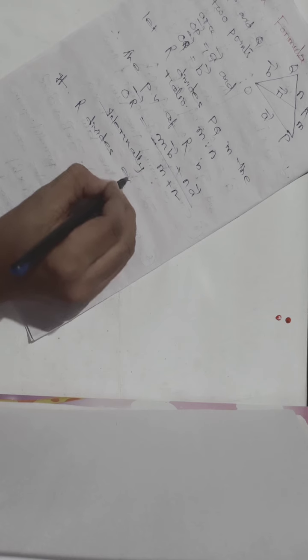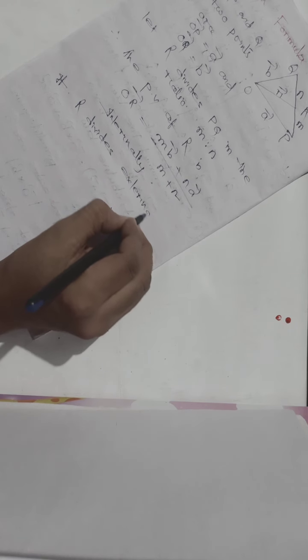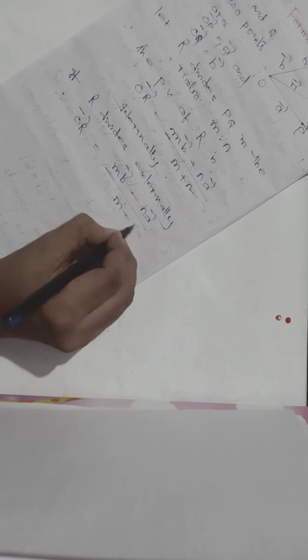And if R divides externally, then the position vector of R will be m B vector minus n A vector by m minus n.